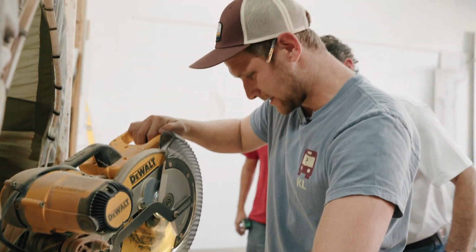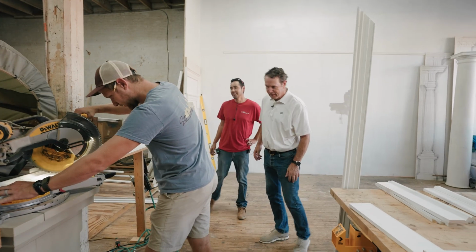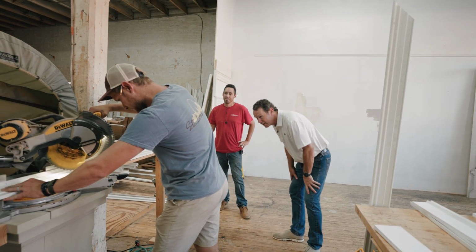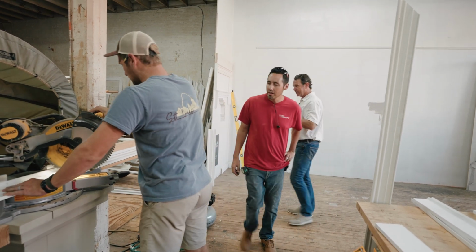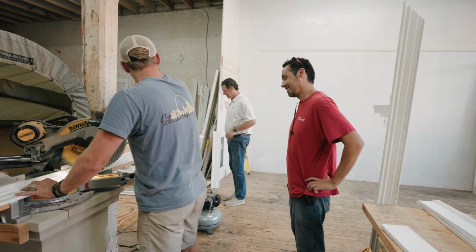All right, so cut this puppy. Leave the pencil mark. Wait. What am I waiting for? Well, I was making sure you were cutting on the right side of the line. I'm just worried because if I mess up my door, I mess up your door, right? No.